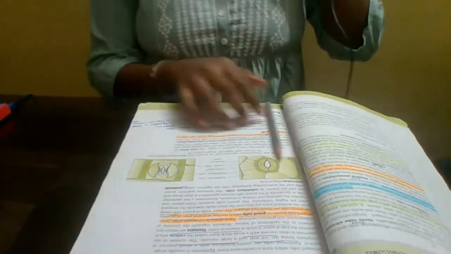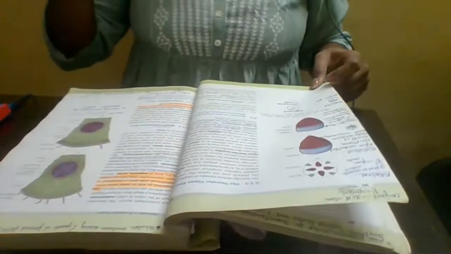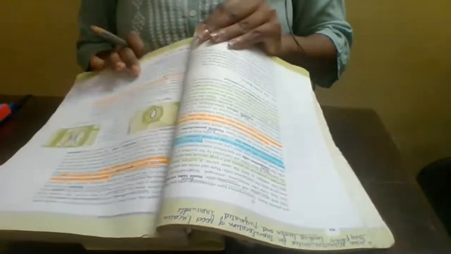Now next we are going to study the ground tissue system. In the ground tissue system, we have to study all the tissues except your epidermis and the vascular tissue. That is the ground tissue system. If you see the cross section of a stem, except the vascular bundles, the layer between the endodermis and the epidermis is known as the ground tissue system.